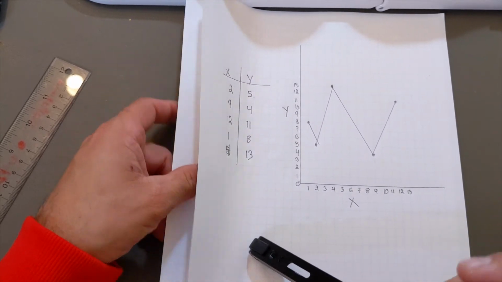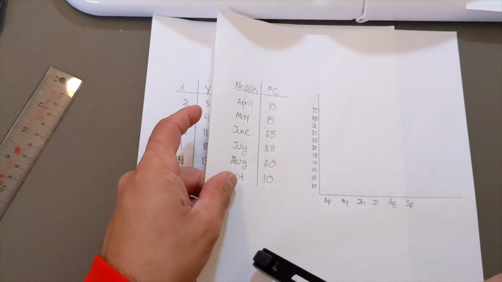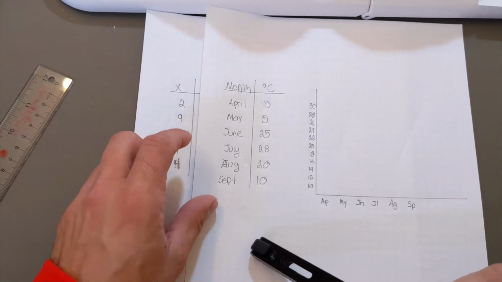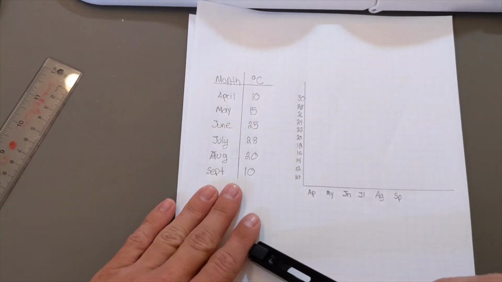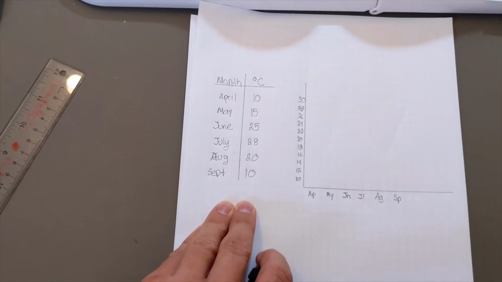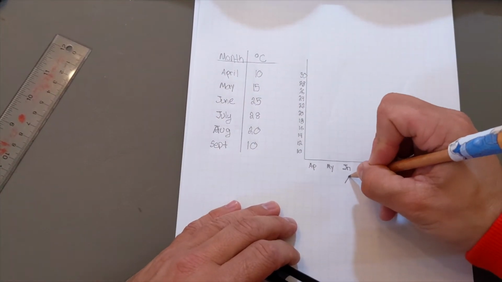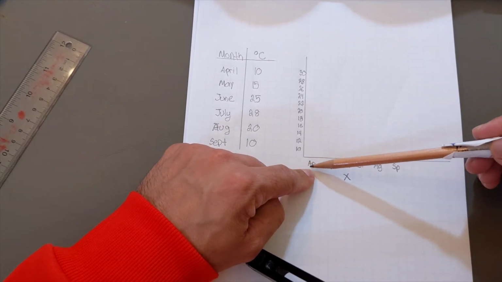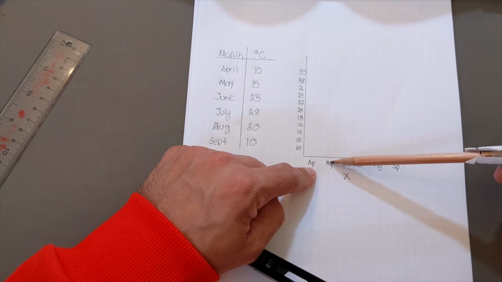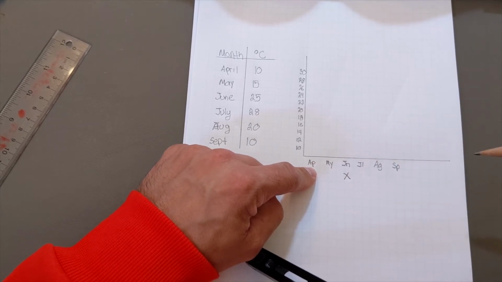So what's a little bit more of a practical thing? This is, as I mentioned, something that we have done earlier on. Sometimes along the x-axis you won't have numbers. In this case, I have months: April, May, June, July, August, and September.